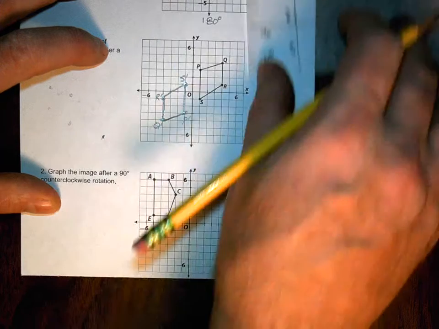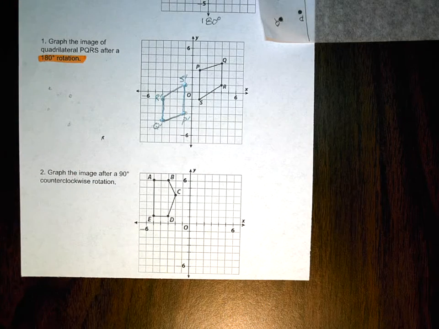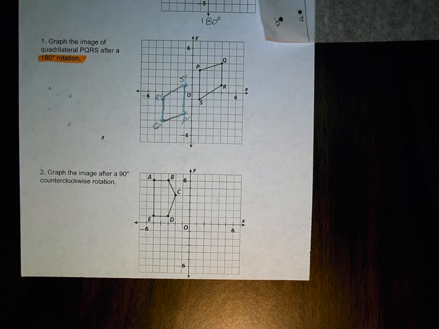So this is what we're doing. I made a rotation. I rotated it around. The shape is the same. The size is the same. But the orientation is different by 180 degrees.